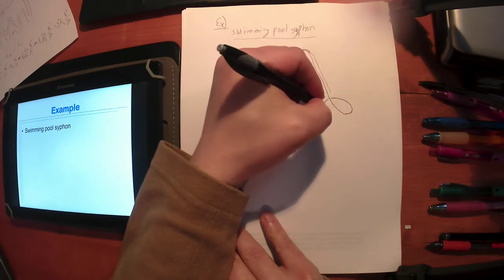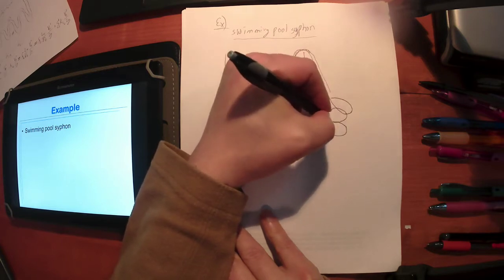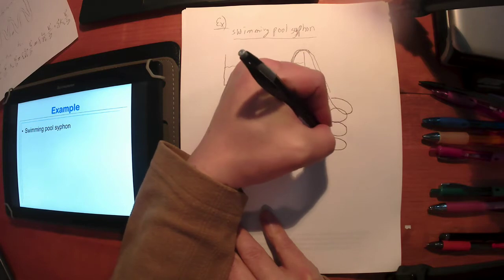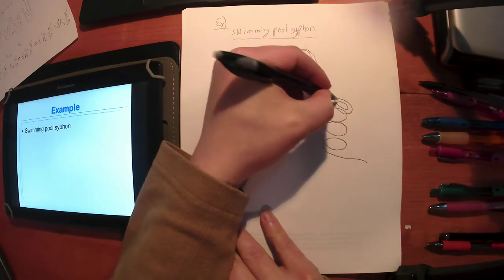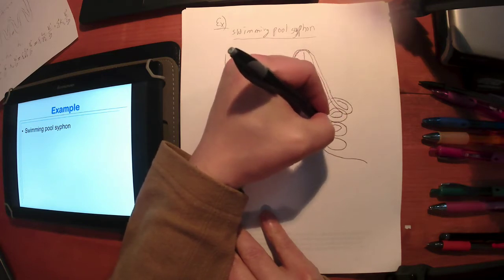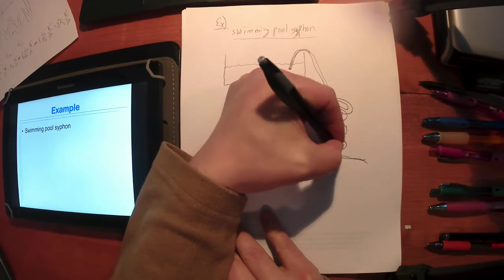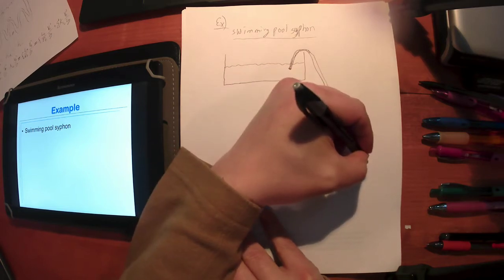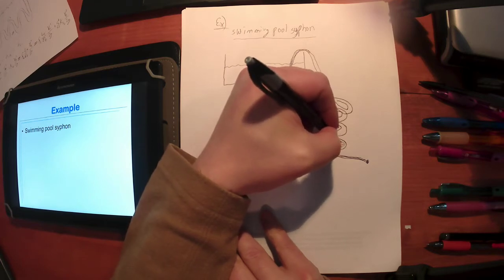and it's going to have some coils down here, some coils on this hose. And then down the hill a little ways, you have the outlet of the hose.